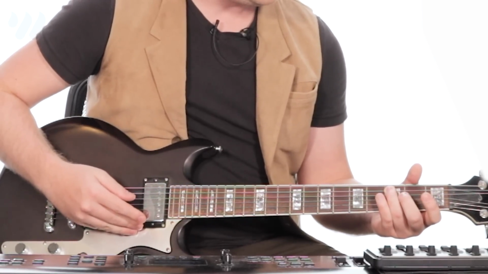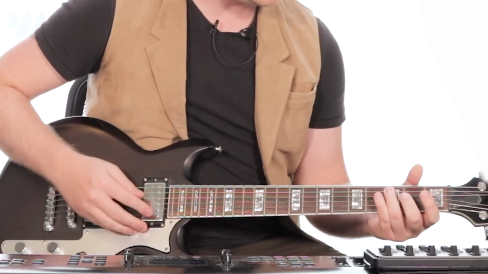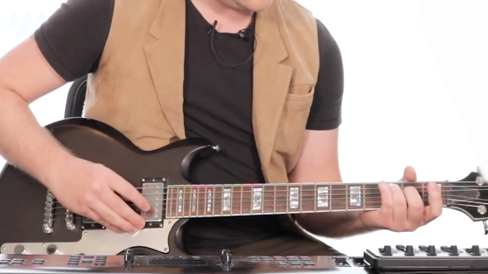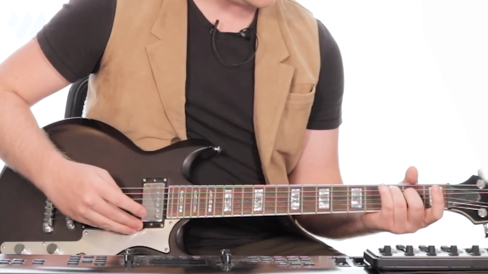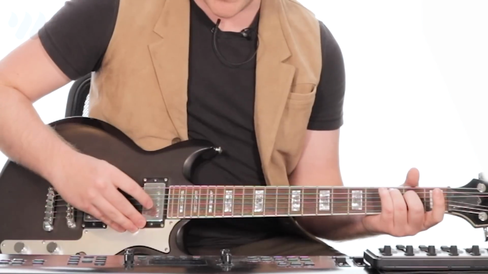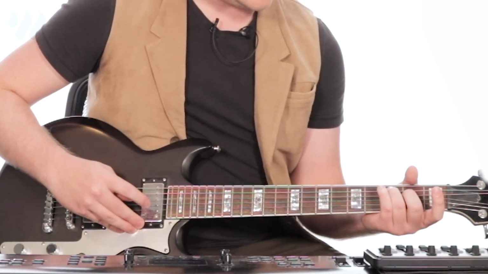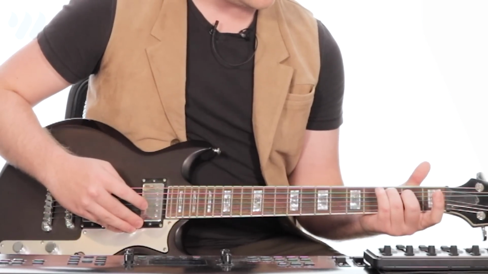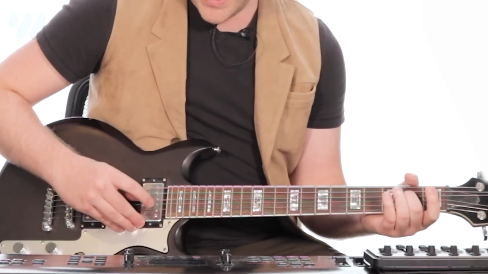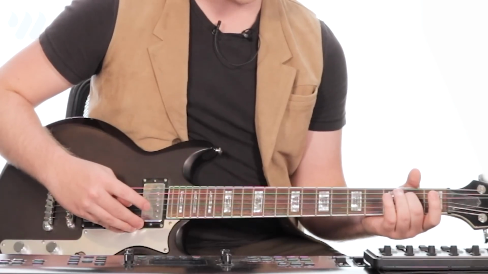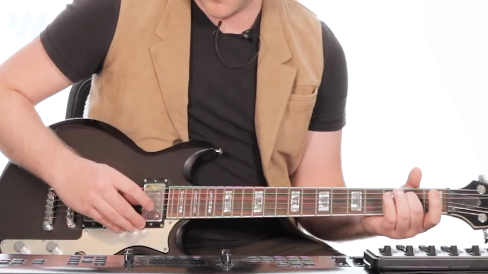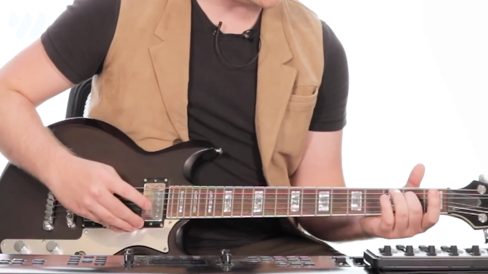For a major chord, we're going to play the major triad first. And there you have it, the major third between C and E. And then from the E, we're going to go up a minor third to a G. And there we have our major triad.